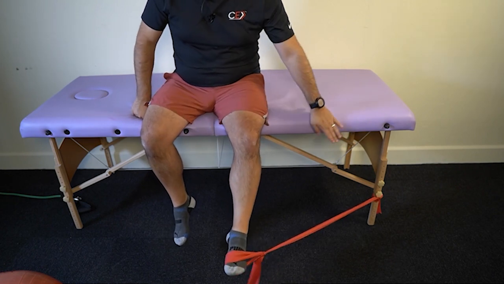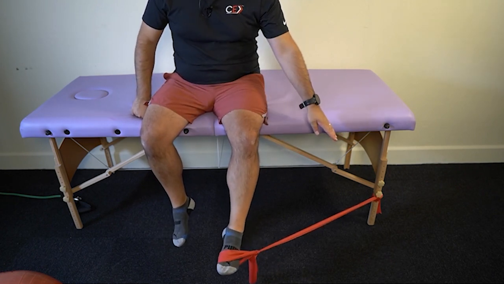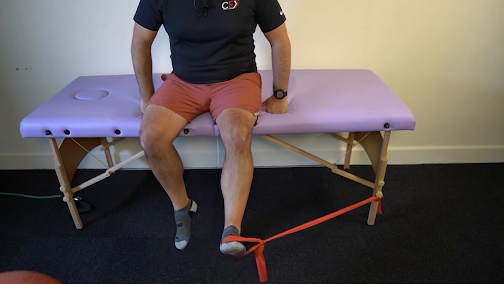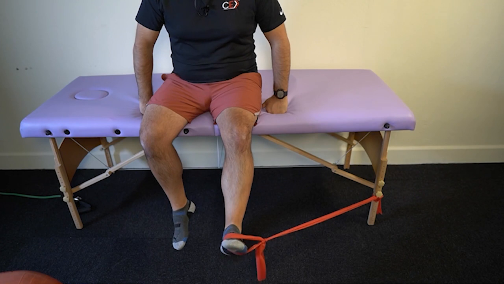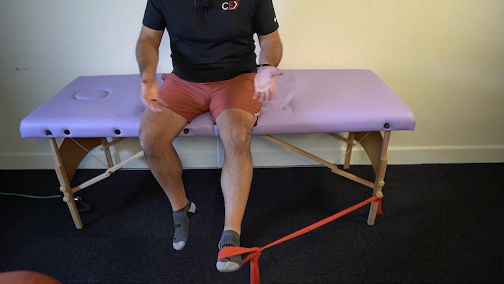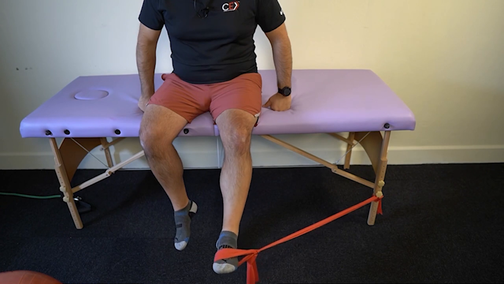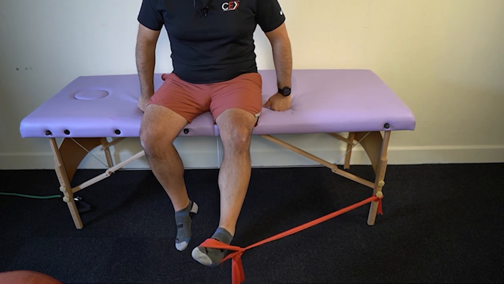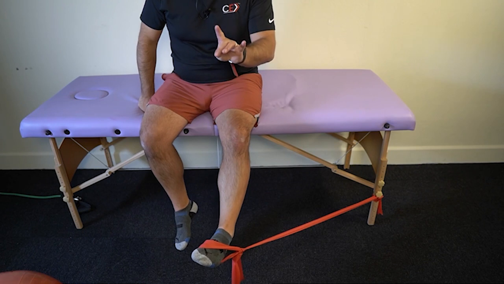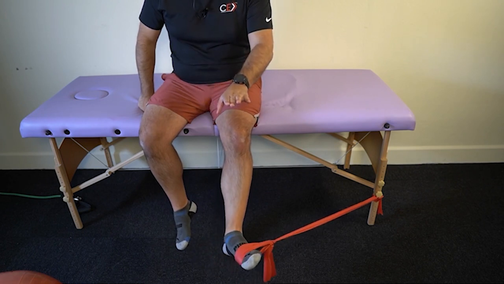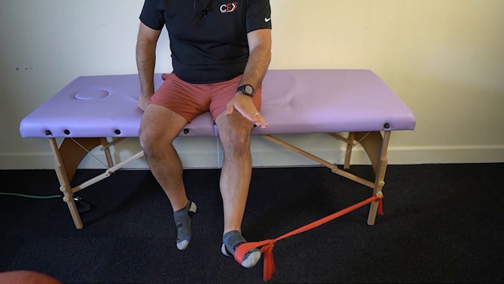So what you're going to do is use an elastic band tied to a chair or a table. You're going to move out so you have plenty of tension in the band, and you're going to slightly point your toes away from you like you're pushing the gas pedal of a car. What you're then going to do is move the band in and up into this position here, and then this is the key part. You're going to slowly let the band elongate into foot eversion. You're going to let your foot turn out.